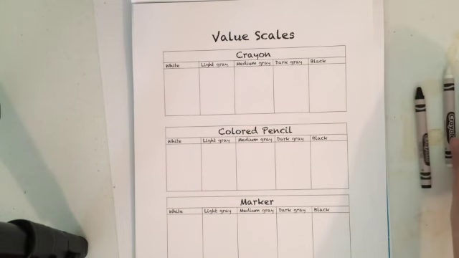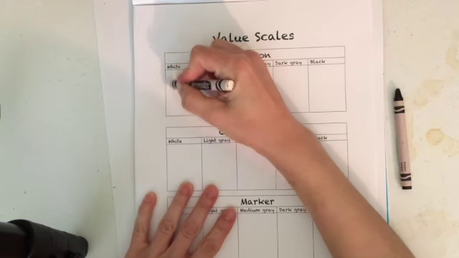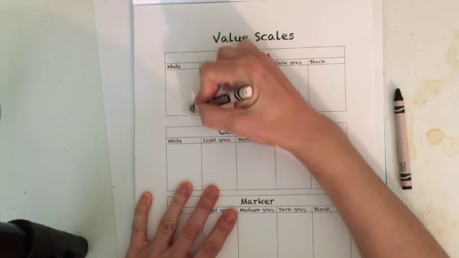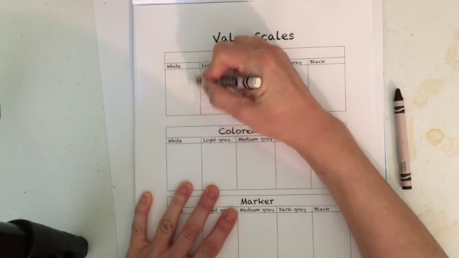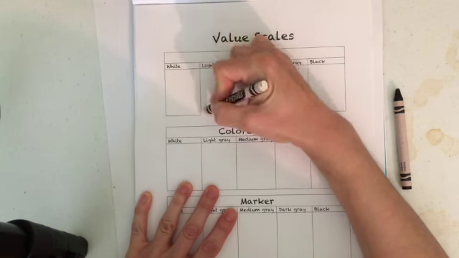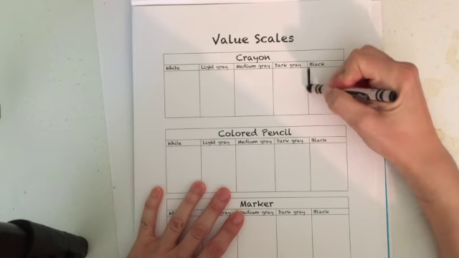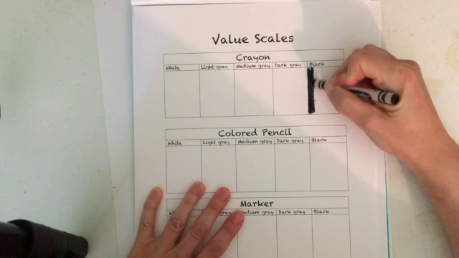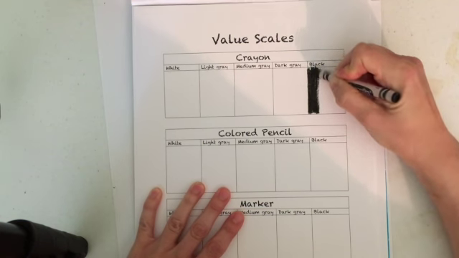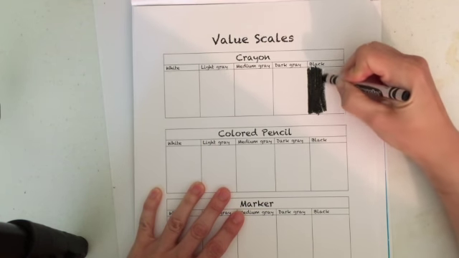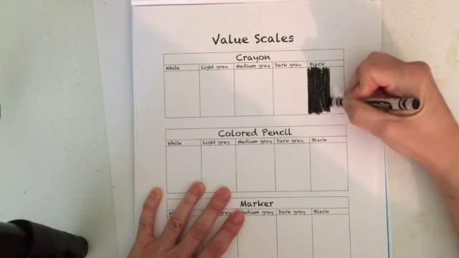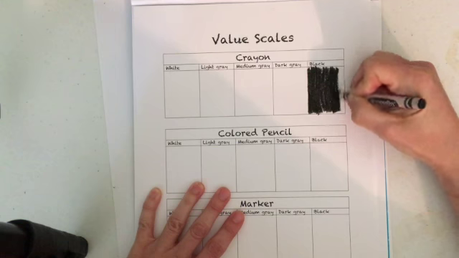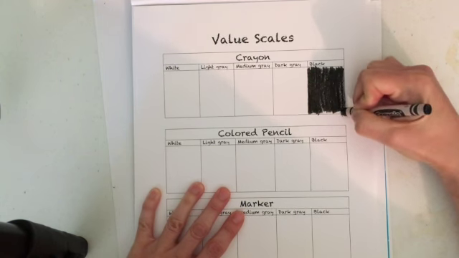This is a value scale that I've made on my own, and I'm going to show you how to create different values using a crayon, colored pencil, or marker. I'm starting off with crayon first, and I'm coloring in the white box. And then sometimes it helps when you're making a value scale to do your lightest and darkest values first. So right here, I skipped to coloring in the black box. I will be doing the values in between these two colors as I work.